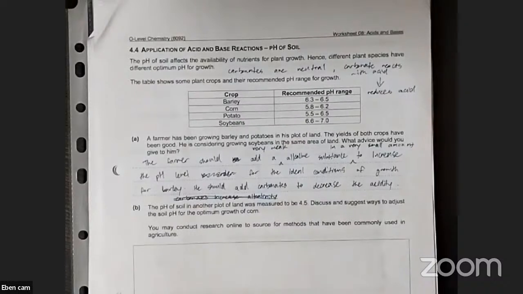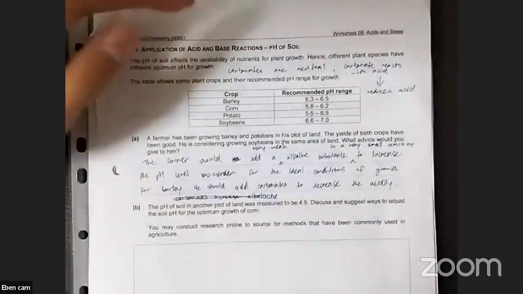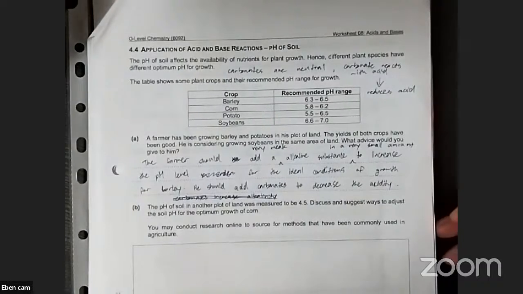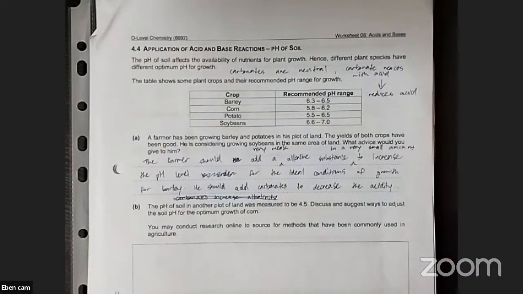Now, the reason why carbonates are a better answer than a weak alkaline substance is because of practical reasons. I told you the 2 practical reasons. What are they? Practical reasons for not using alkaline substance and instead using carbonate. The reasons are 2 and they are practical. What are they? It's going to be too much. Which one is too much? Alkaline substance. You can accidentally put too much.